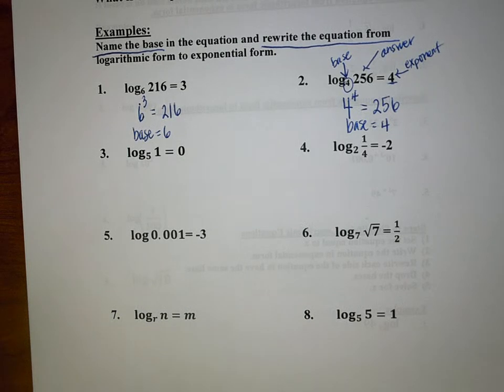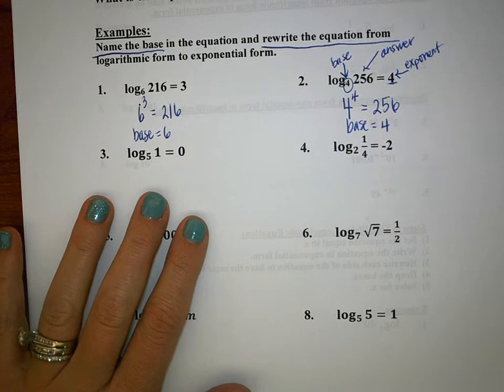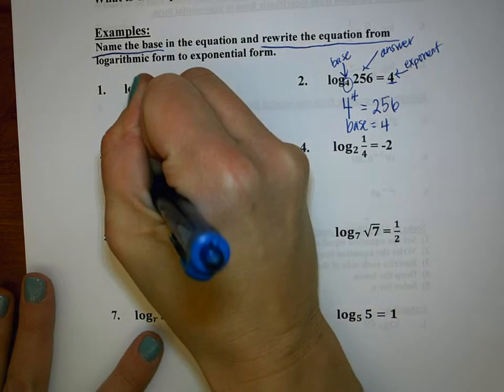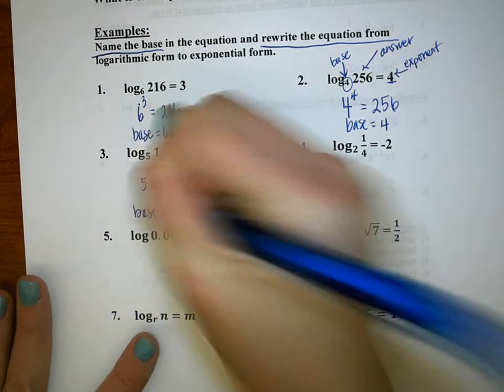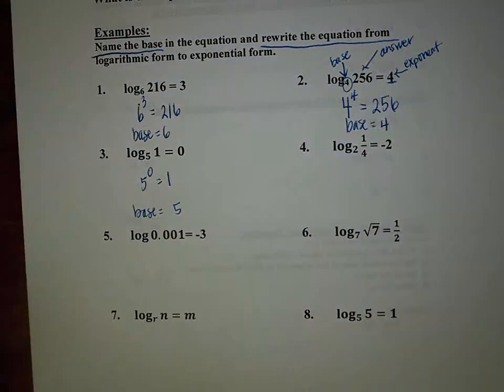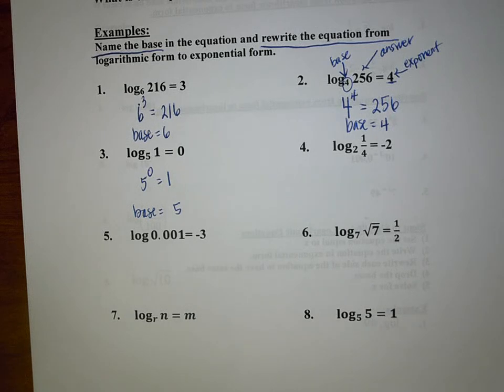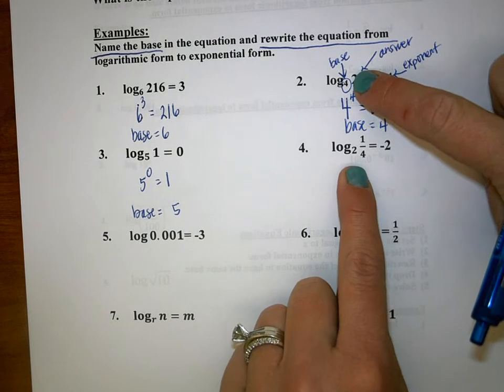Okay, so on number 3, what would be Marcus? Very good. 5 to the 0 equals 1. And what is my base? Very good. Okay, 4. Okay, go ahead, McKenna. Remember that your base is the base of the log.